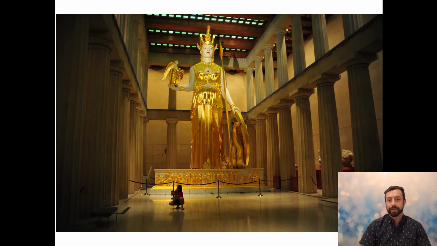Even on the inside, they have the statue of Athena. Athena is the goddess of war. And so here you see her with a spear and a shield ready to go to war. This building was a temple to Athena, and this was in Athens, Greece. The city is named after Athena.